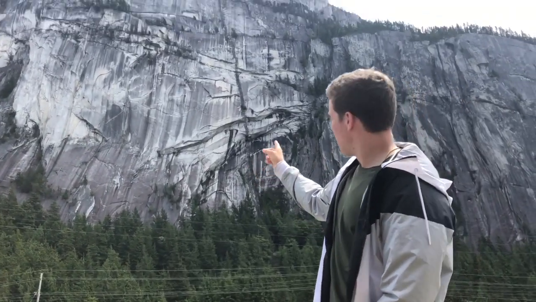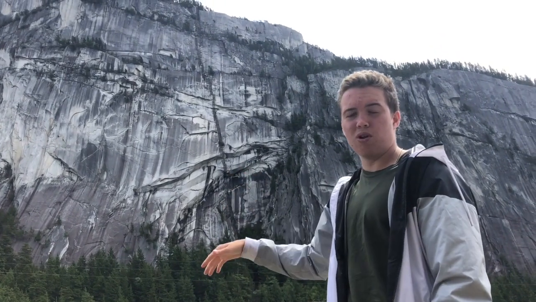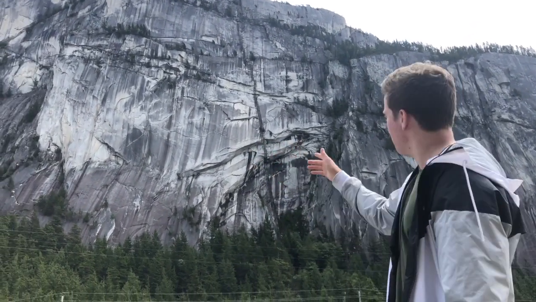In the middle of the Chief is the basaltic dike. Millions of years ago, the Chief would have cracked, and magma from below the earth would have worked its way up and cooled quickly to make that line.